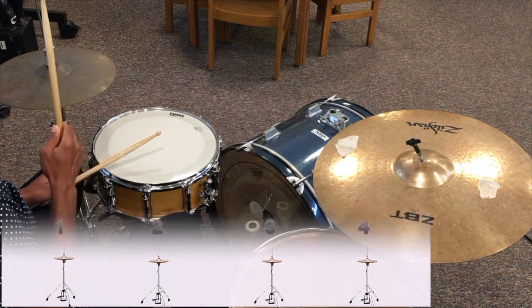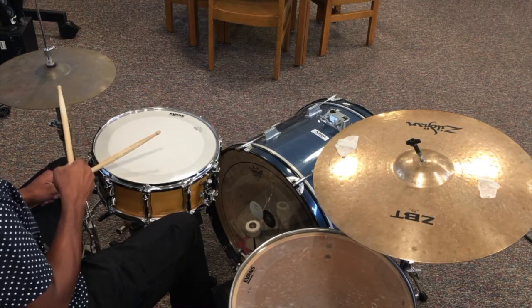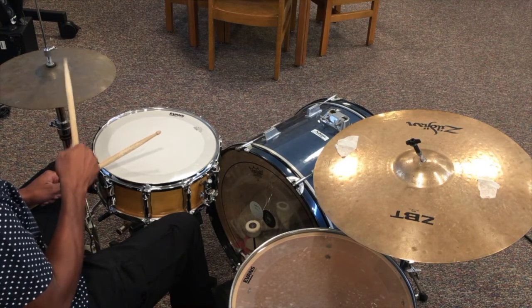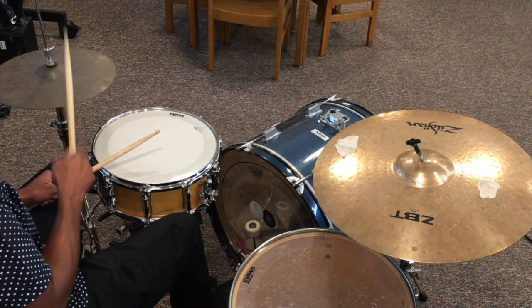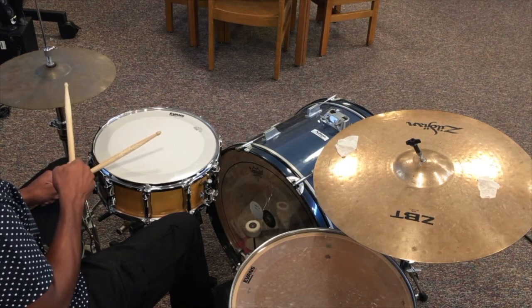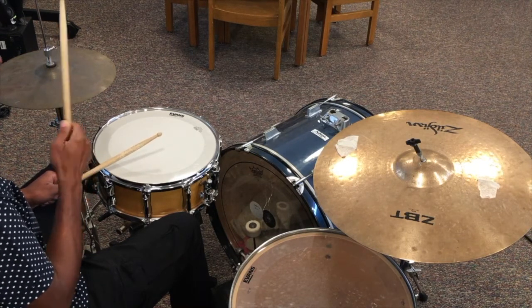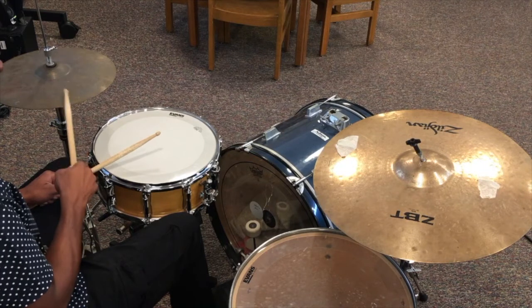Remember early on, we said that our snare drum is played on number 2 and number 4. Now we're going to try to add our snare drum on beats number 2 and number 4.